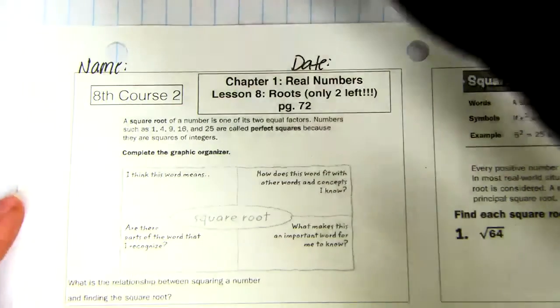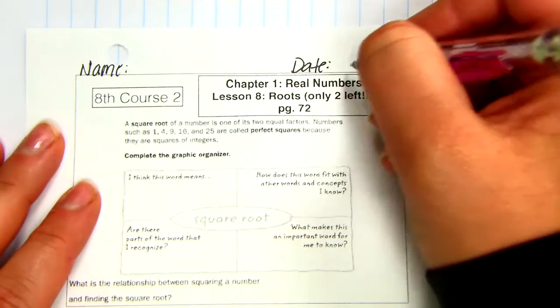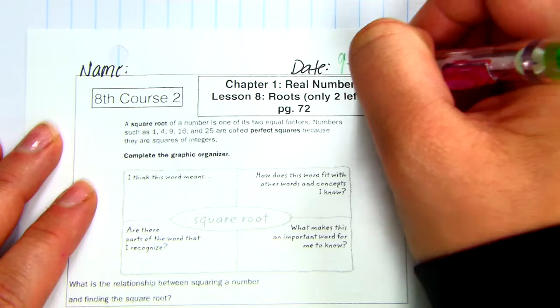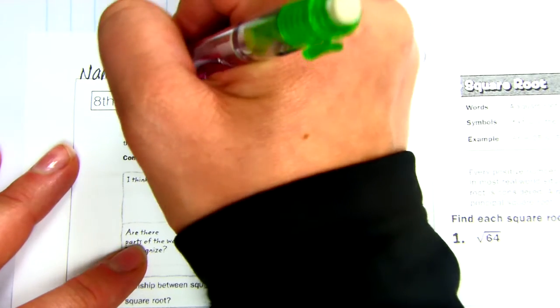Okay, so today we're going to do roots, like the square root, cube root, and it will be this date on this year. And here we go.